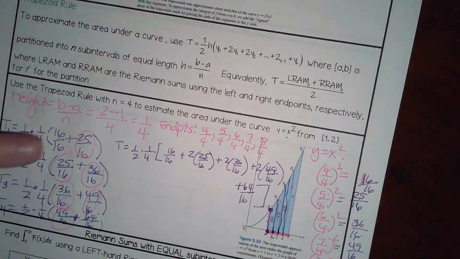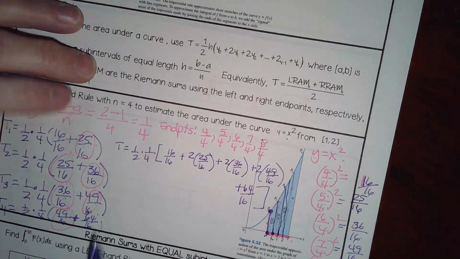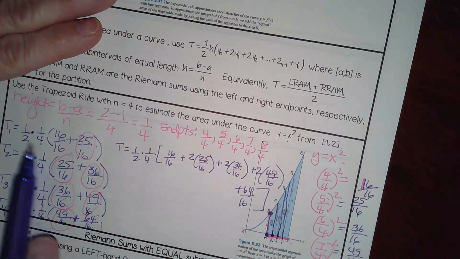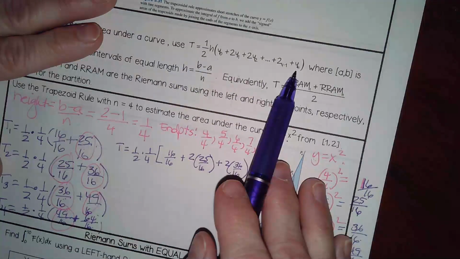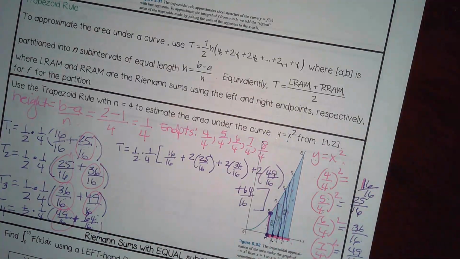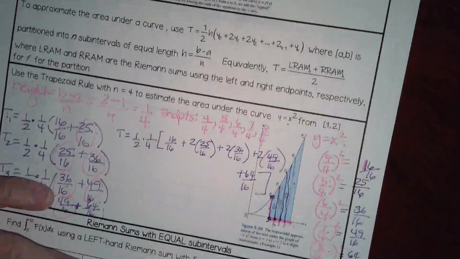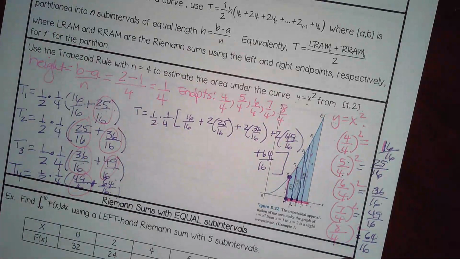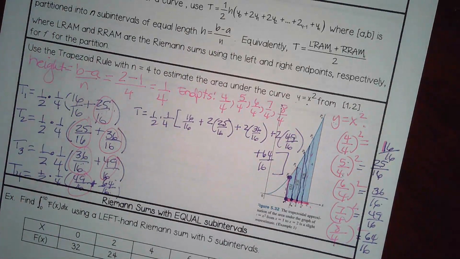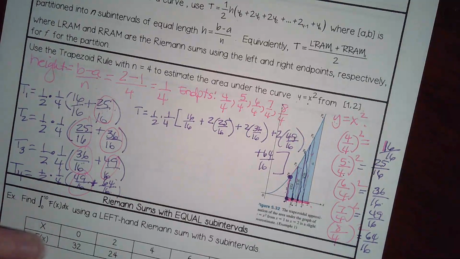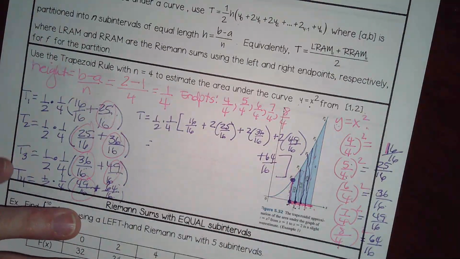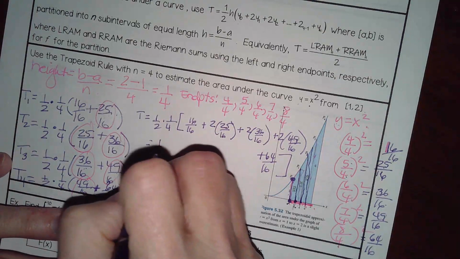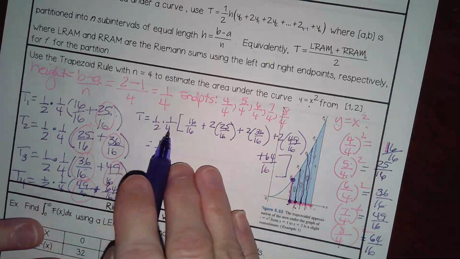Instead of writing the formulas out 4 times, this is just an abbreviated way, since we know that we're going to have multiple trapezoids. So now let's think about what all of this turns out to be. So we're going to have here a 1/8, because the 1/2 times 1/4.